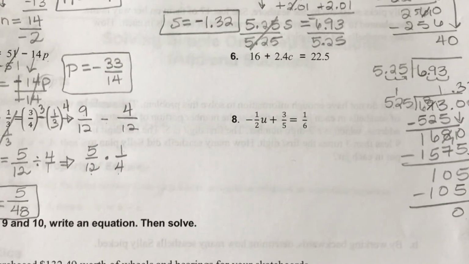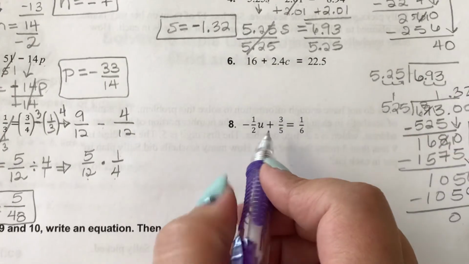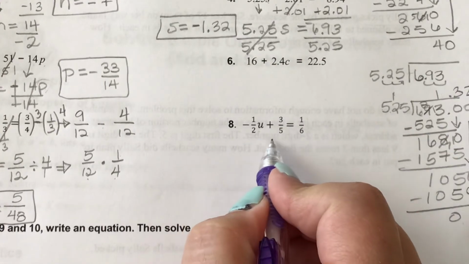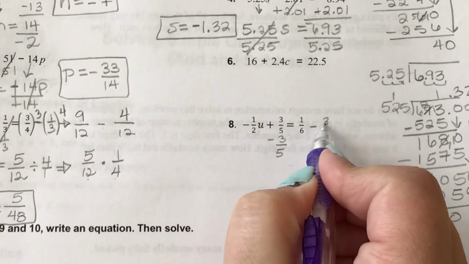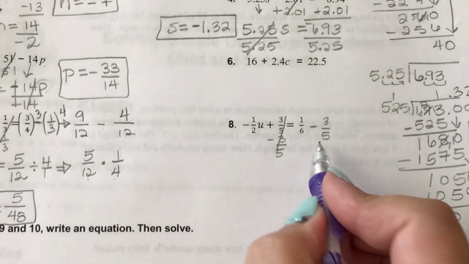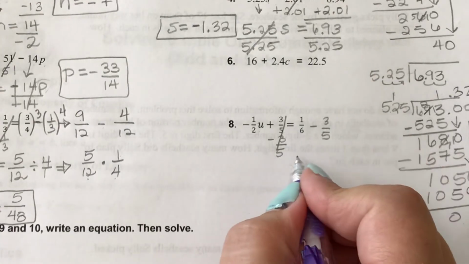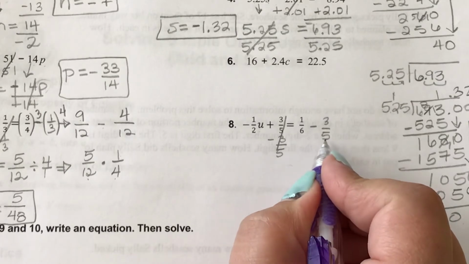Okay, so on number 8, here's u. This is what I want to get rid of. First, I'm going to start off with what was added or subtracted and do the opposite sign. So I'm going to subtract 3/5. Again, I don't have a common denominator here, so I'm going to rewrite these with a common denominator. 6 and 5.